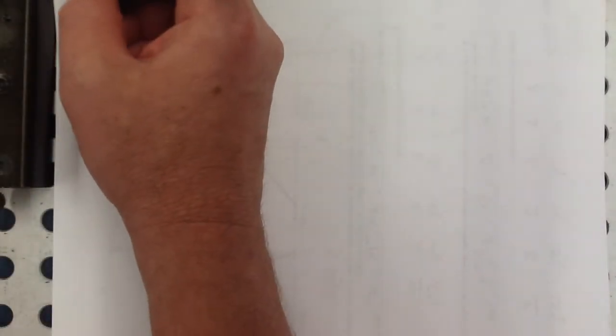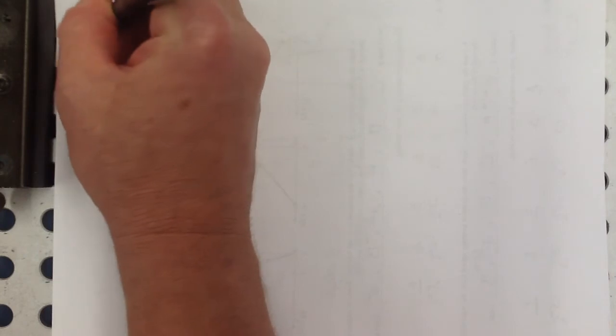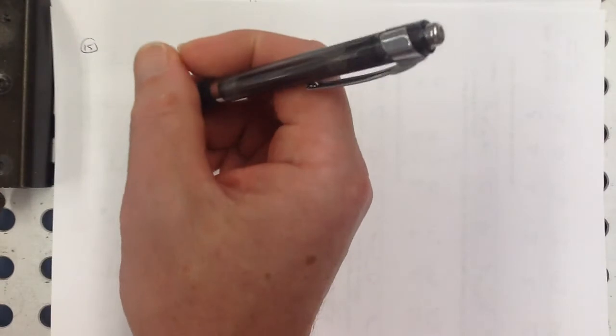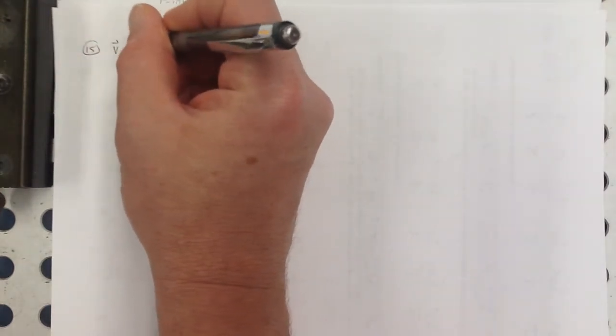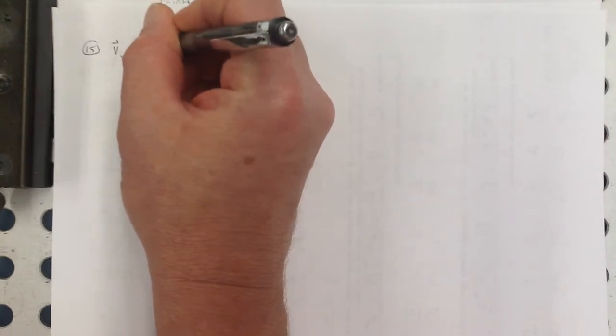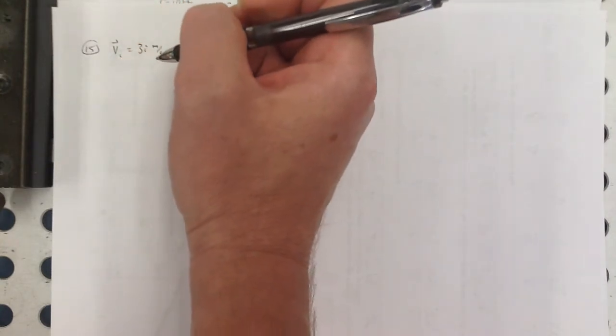How about number 15? I think that's next. Number 15. We have a particle that leaves the origin with an initial velocity of 3i meters per second and a constant acceleration.